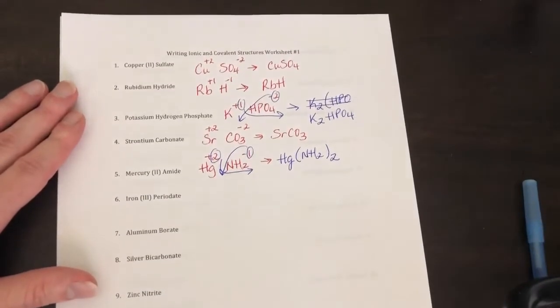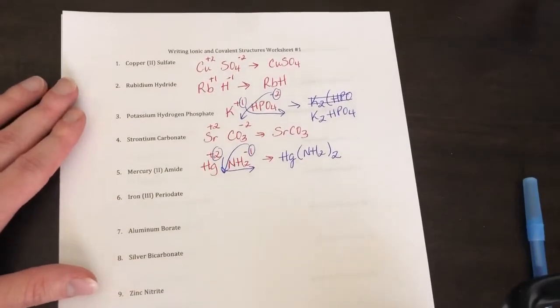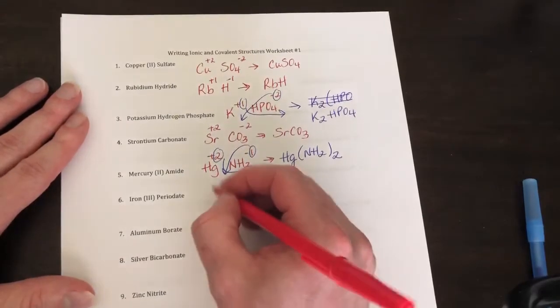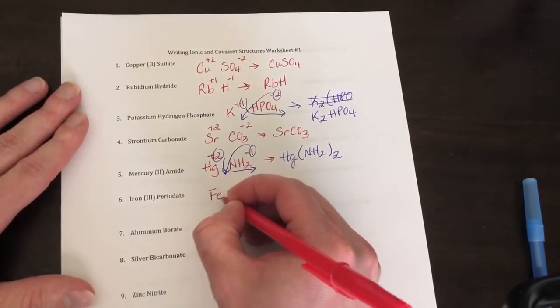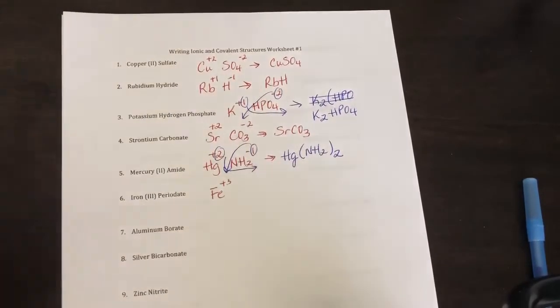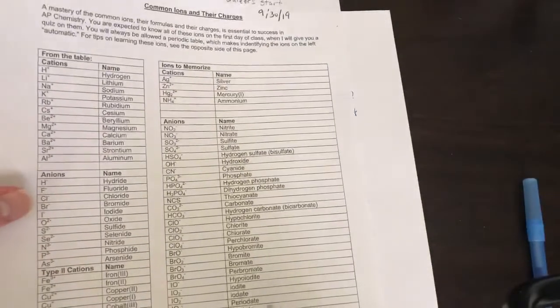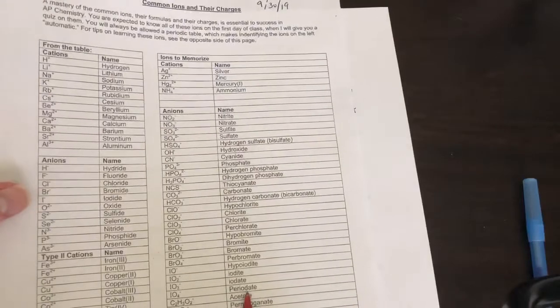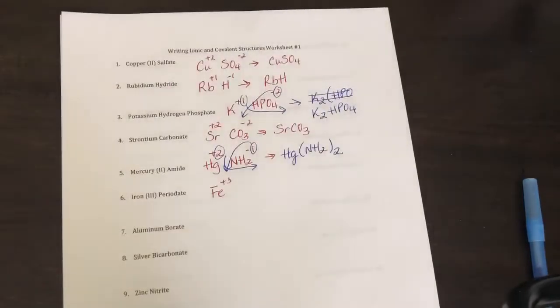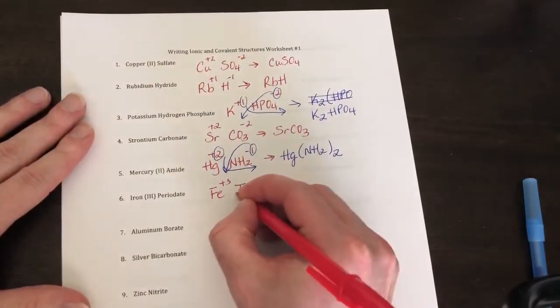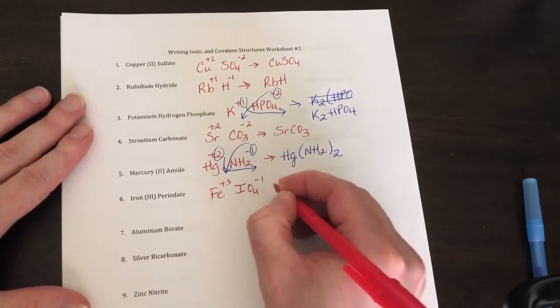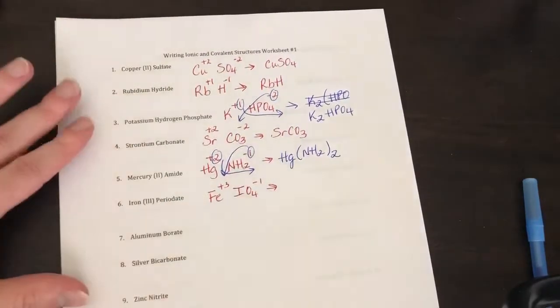Okay, next one. Iron 3 periodate. Okay. So iron is Fe with a +3 charge. Periodate is right here. It's IO4 with a -1 charge. Okay, so we're going to crisscross.